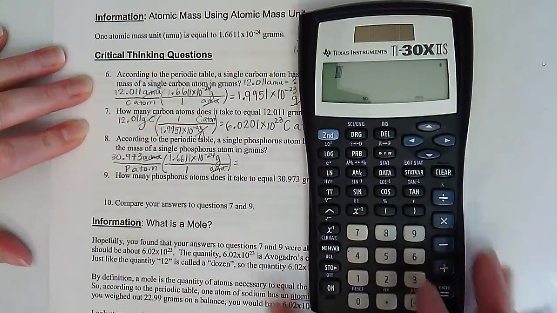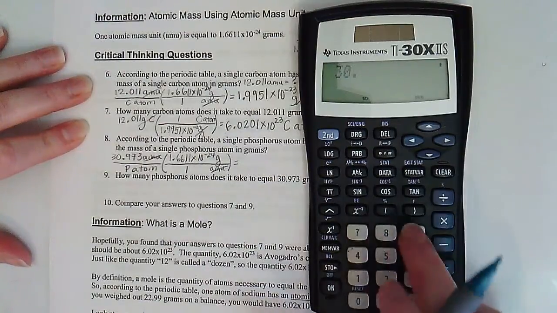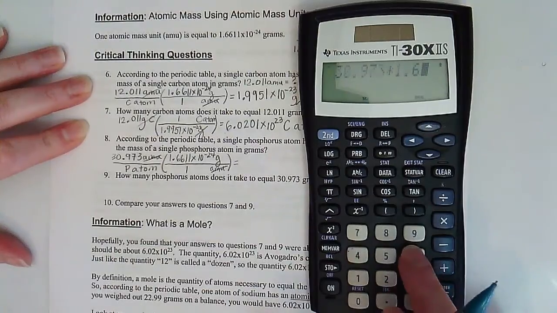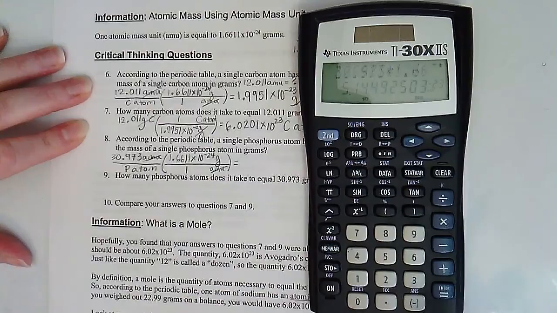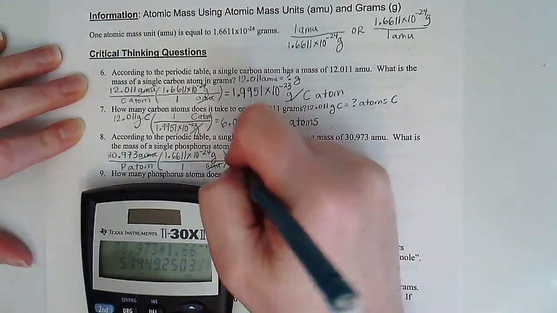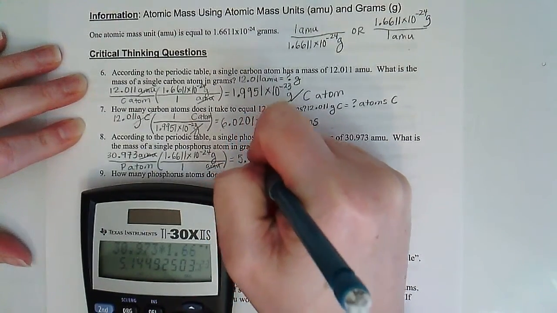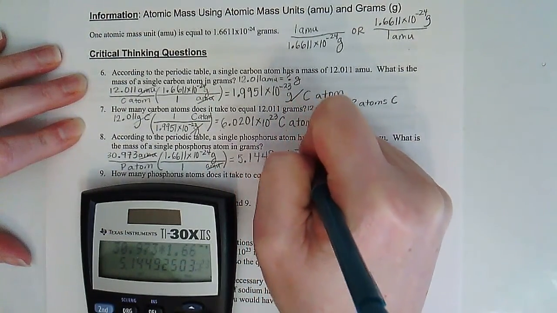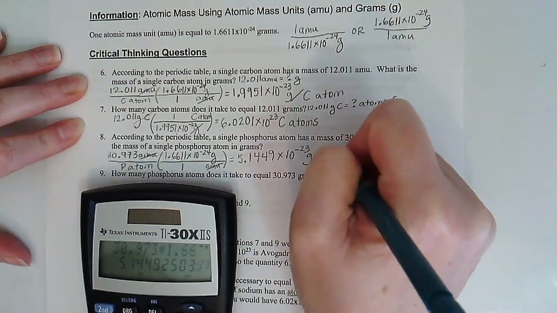So, again, I'm going to take 30.973 times 1.6611 E negative 24. Okay, and I get, and I'm going to use 5 significant figures again, 5.1449 times 10 to the negative 23rd grams per phosphorus atom.